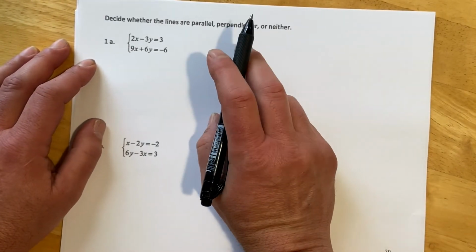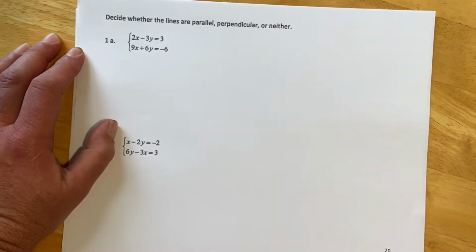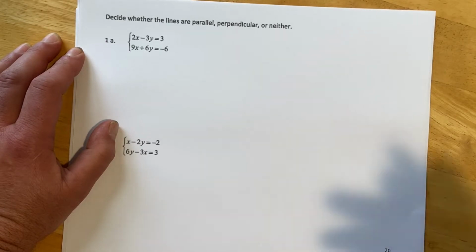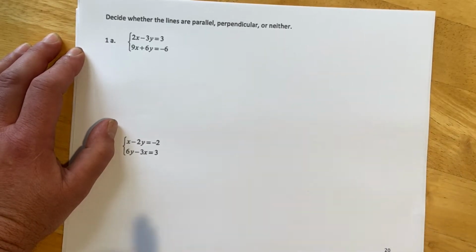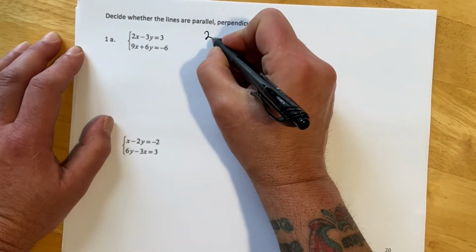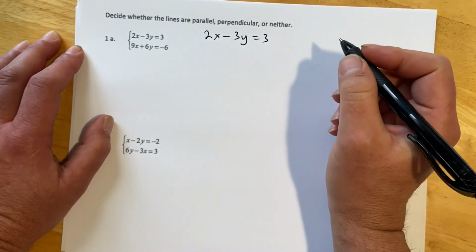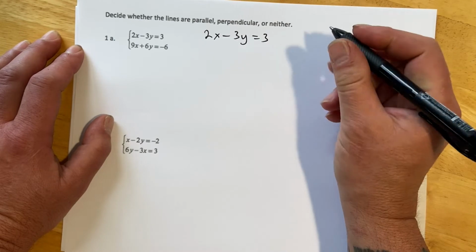So here we're asked to determine whether or not the lines are parallel, perpendicular, or neither. What I really need is to figure out what the slope is, because if the slopes are the same, then they're parallel. If the slopes multiply to -1, they're perpendicular, and if it doesn't do either of those things, then that'd be a neither. Probably the easiest way to figure out what the slope is is to get into y equals mx plus b.